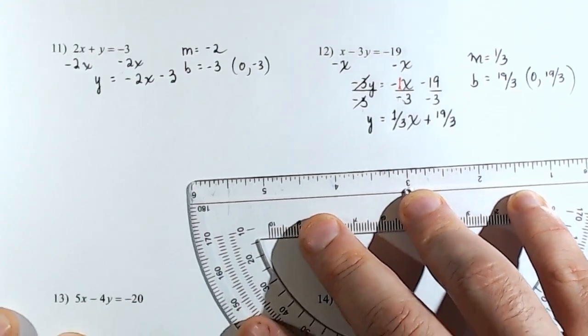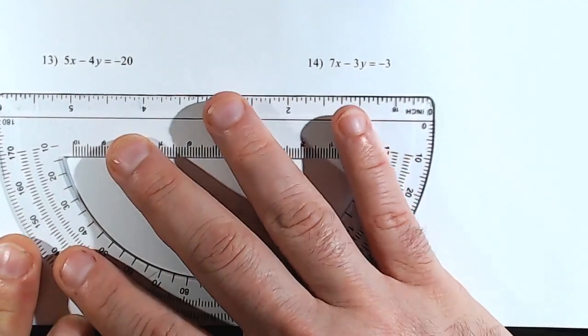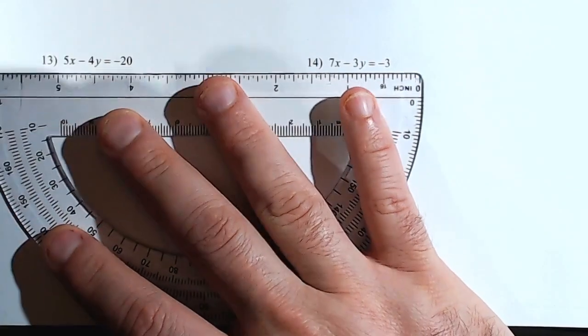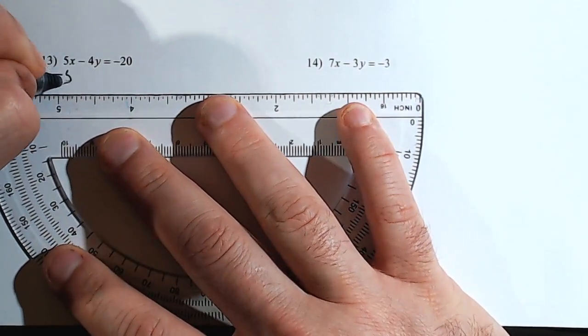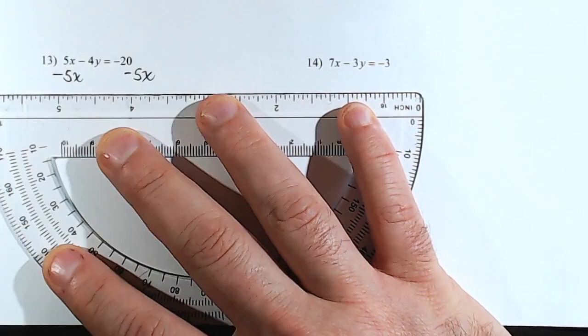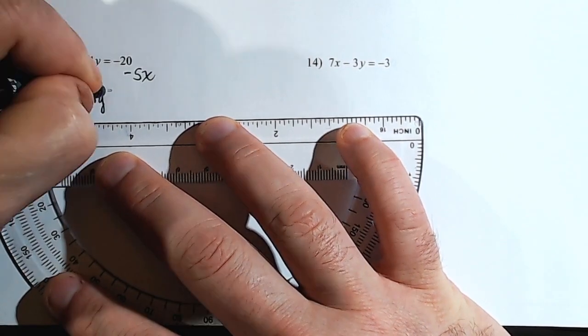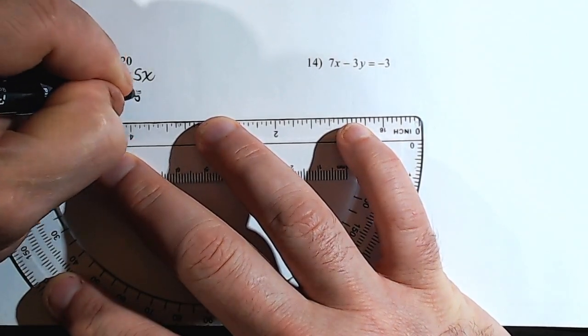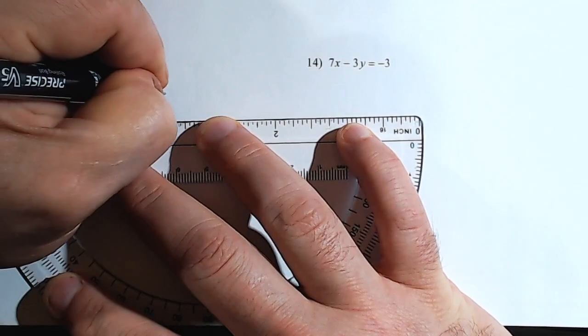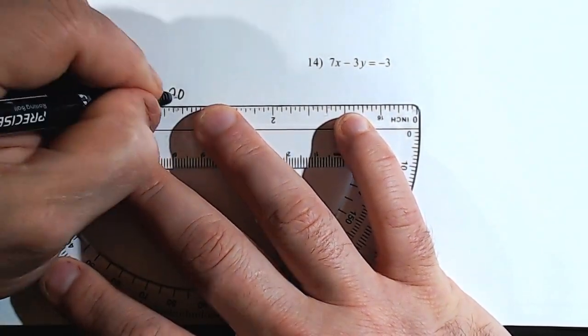Okay, so now we'll do number 13. 5x minus 4y equals negative 20. Subtract 5x from each side, and now you've got negative 4y equals negative 5x minus 20. Okay, divide through each term by negative 4.